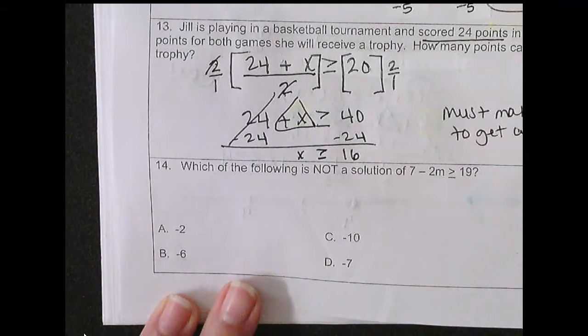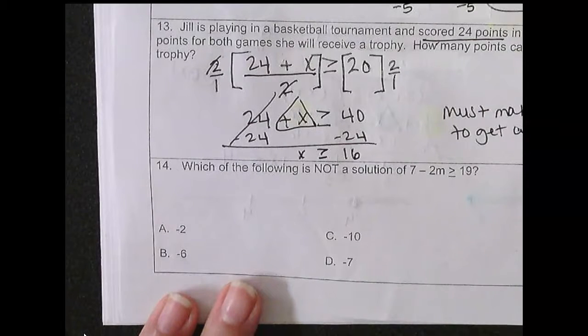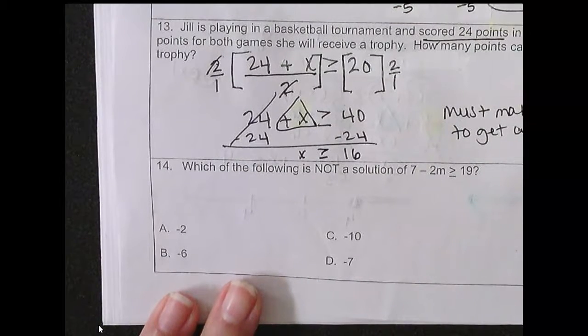Which of the following is not a solution to this problem? How could you have more than one answer to an equation? I mean, that's a good question. Oh, that's an inequality. So that means you could be bigger or equal to a certain number, and then the answers after that would be acceptable. Good point. All right, making sure everybody's with me. All right, let's do this problem.